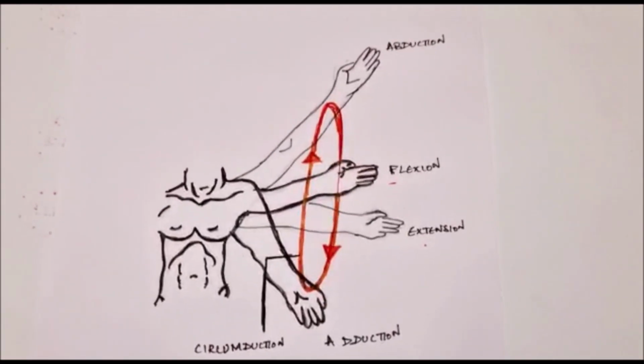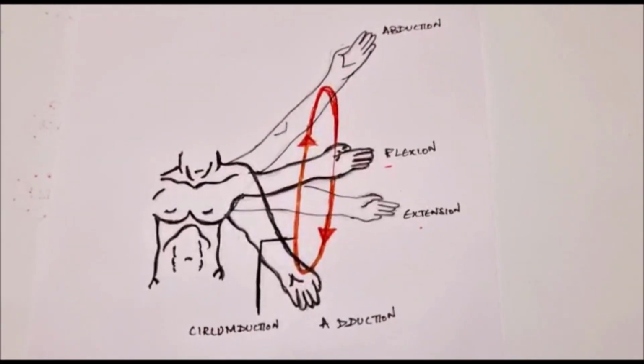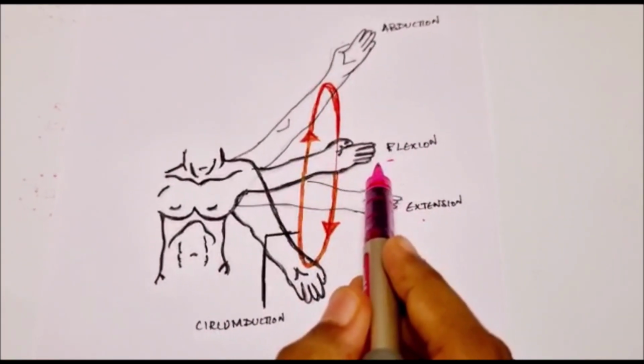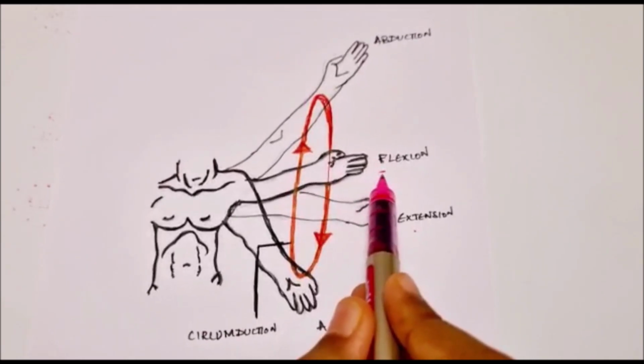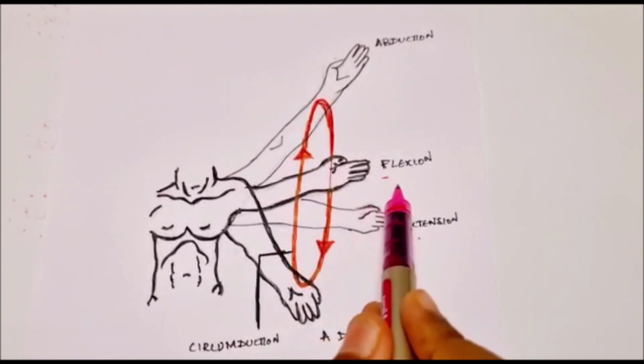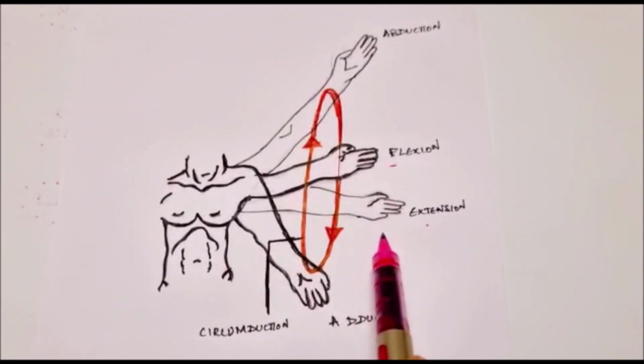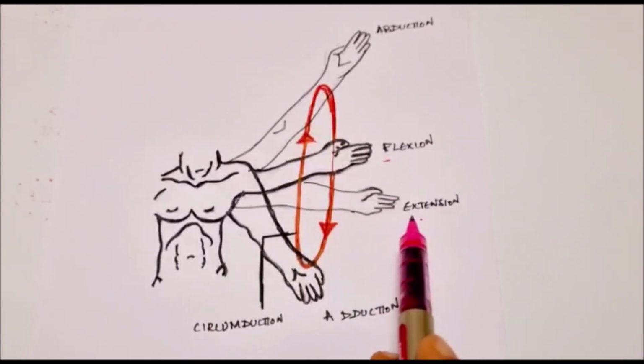Now, I'll be explaining the movements of the glenohumeral joint. Let us start with flexion. Flexion is shown by the anterior fibers of the deltoid and the clavicular fibers of the pectoralis major. Extension is shown by the posterior fibers of the deltoid with the latissimus dorsi.